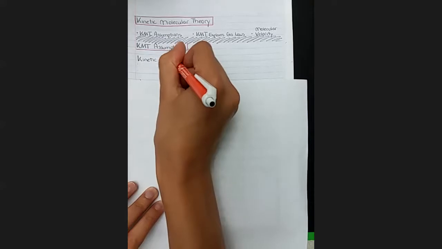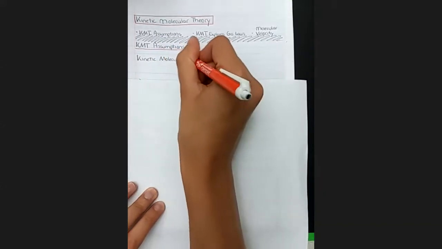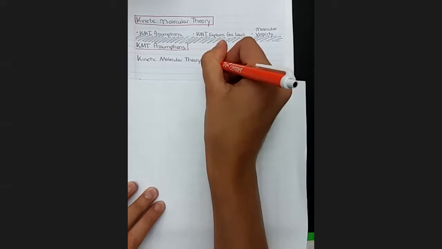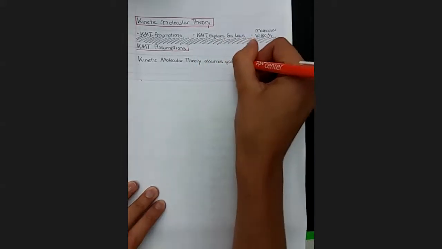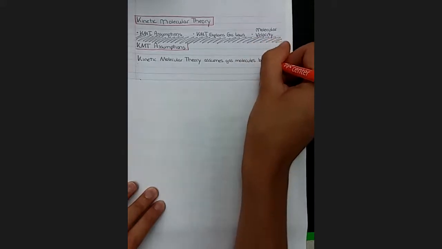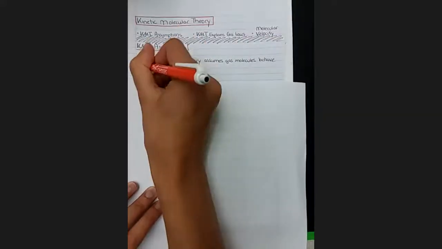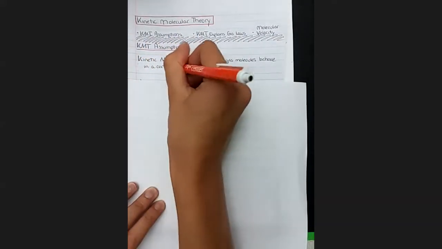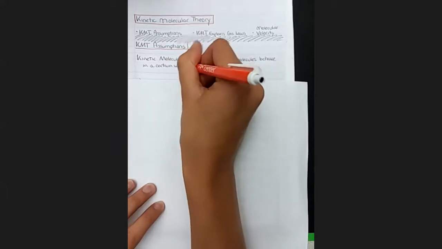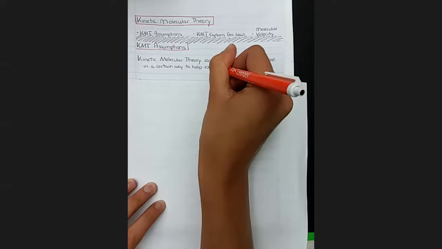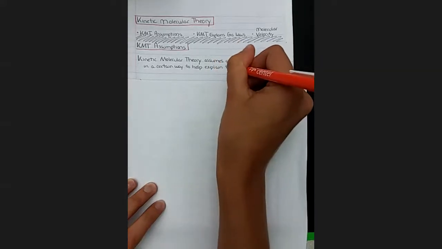So the kinetic molecular theory is our first look into the microscopic scale about what the molecules are actually doing. This theory assumes gas molecules behave in a certain way, which we will specify, to help explain the experimental gas laws.